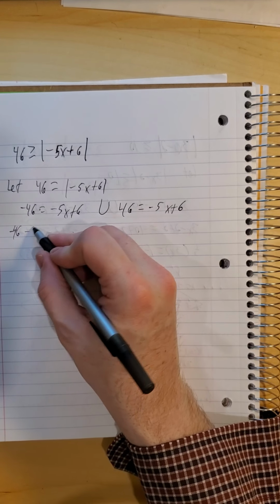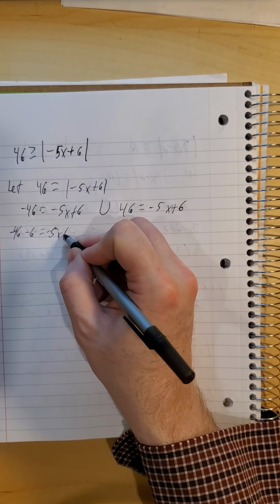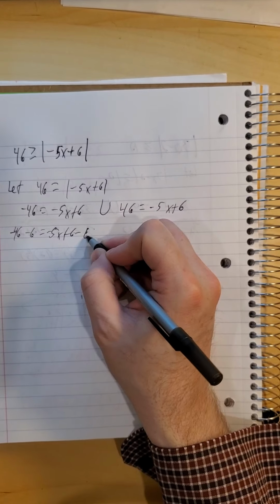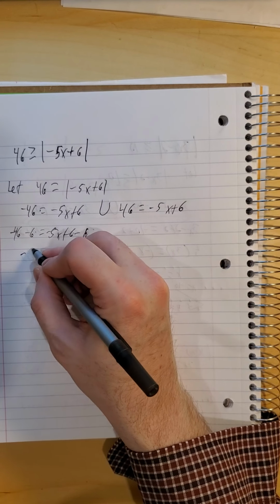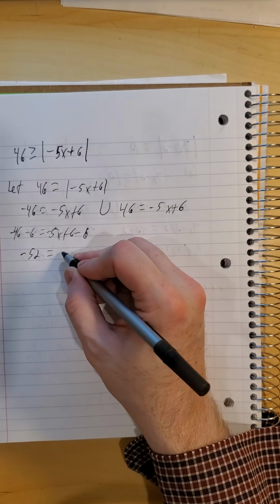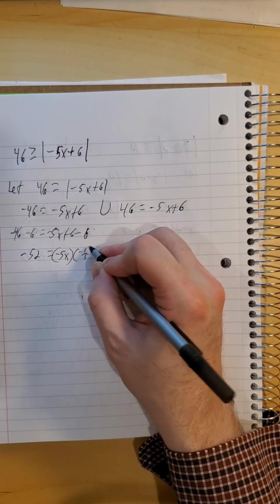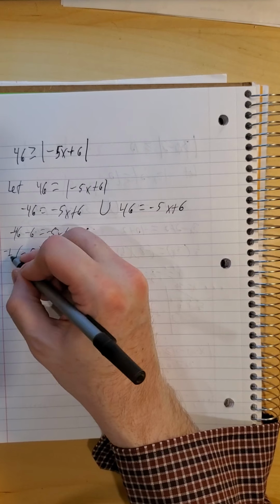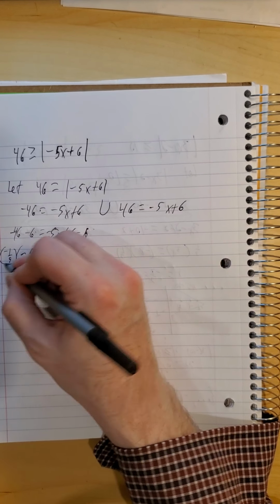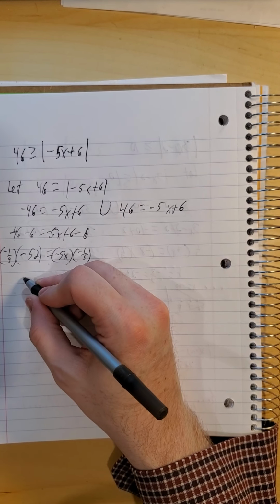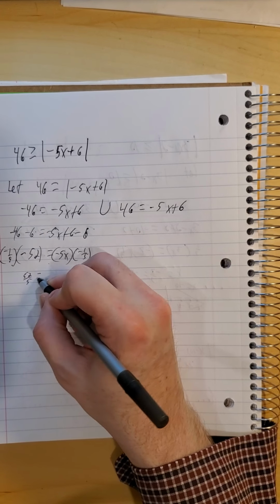So negative 46 minus 6 is negative 5x plus 6 minus 6. So we subtracted 6 on both sides. So negative 52 is temporarily equal to negative 5x. Multiply negative 1/5 on both sides. So 52/5 is equal to x.